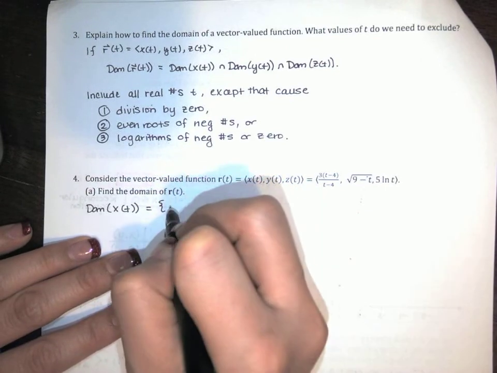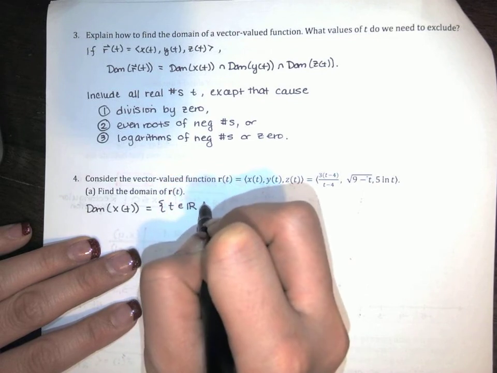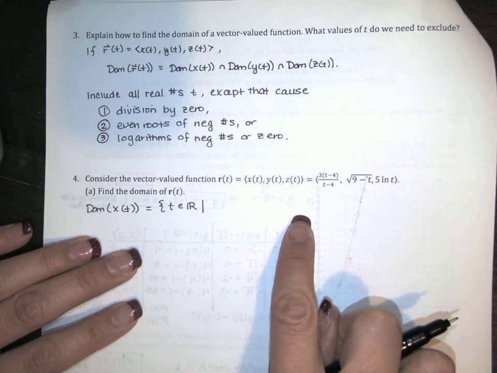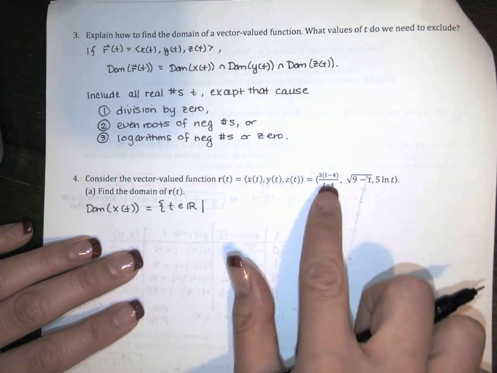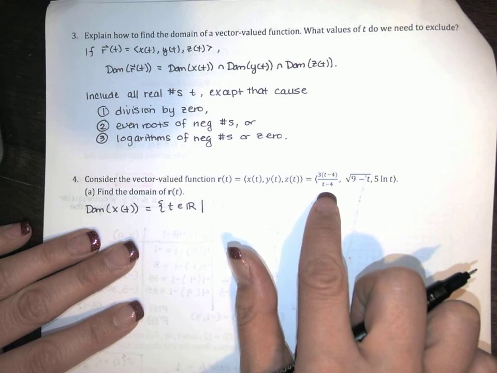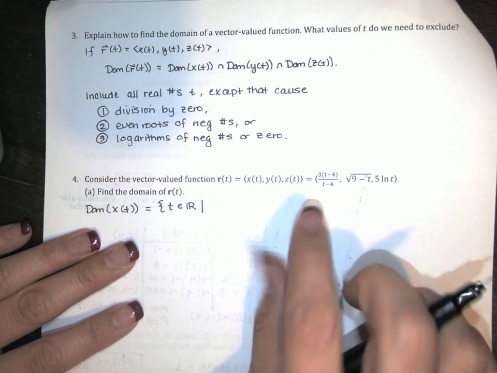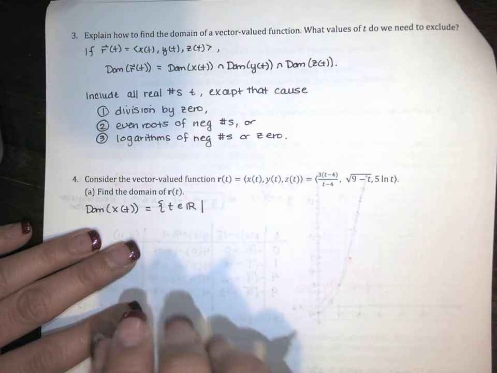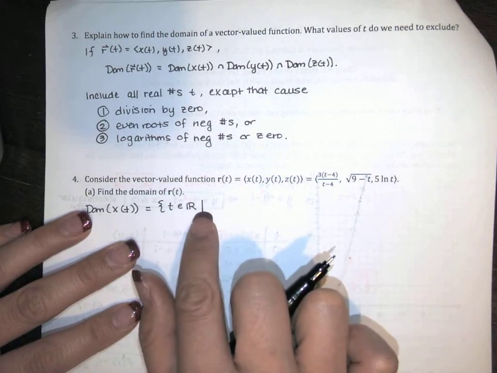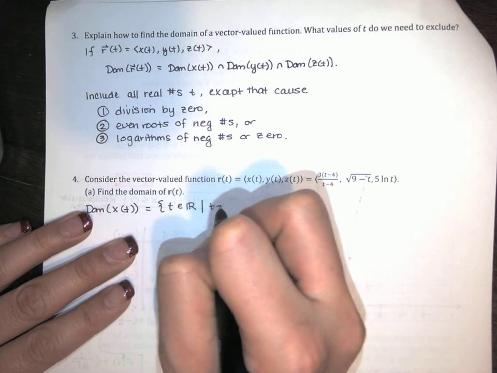This is the set of all real numbers t, and this little bar is read such that everything after the bar is true. Well, if I've got division in my component, I know I can't divide by 0, so I set anything that's in the denominator that could potentially be 0 not equal to 0. So I want all real numbers t such that t minus 4, the expression in the denominator, is not equal to 0.